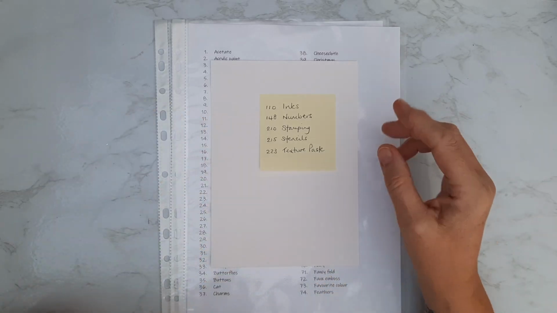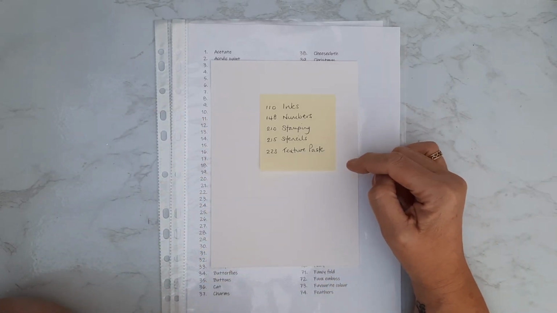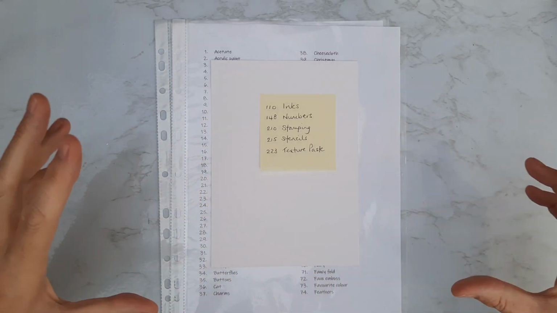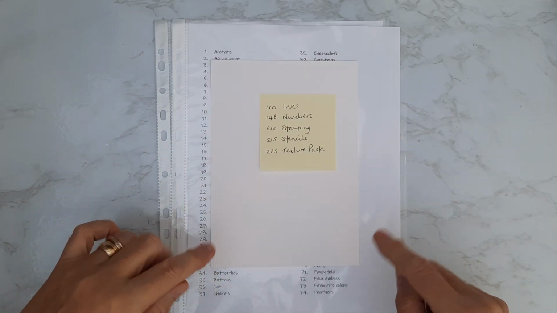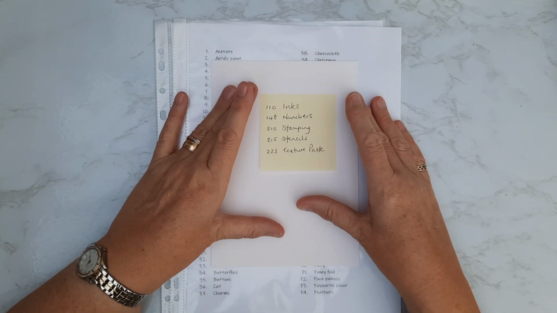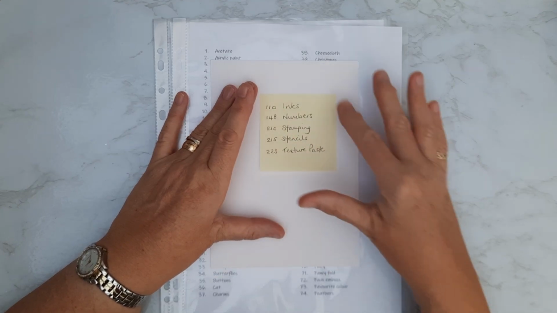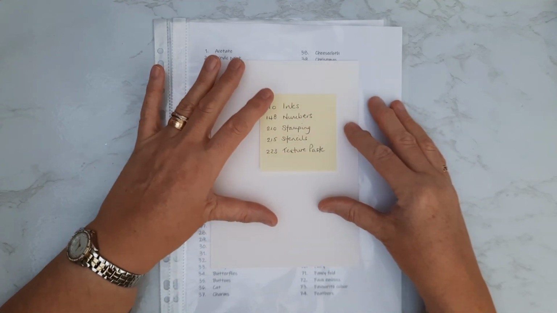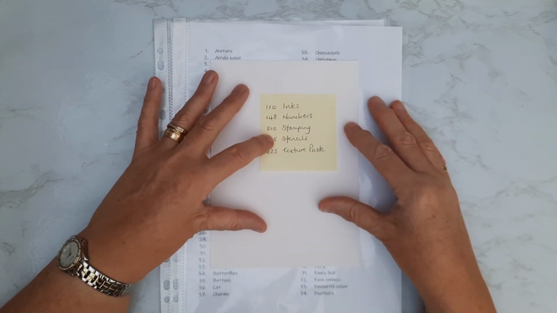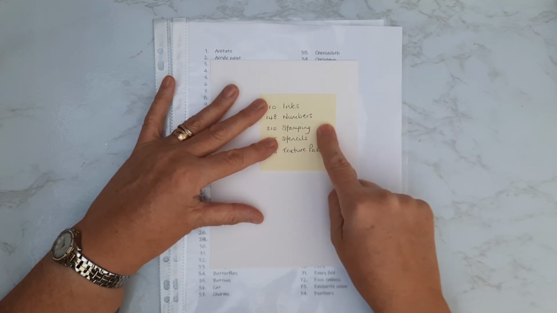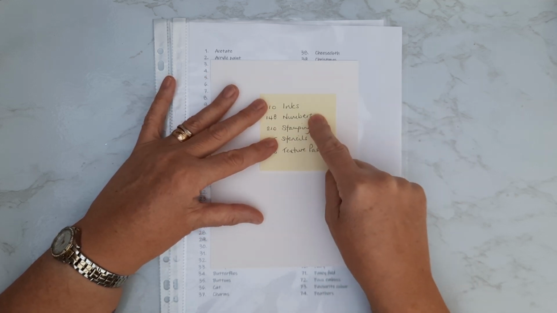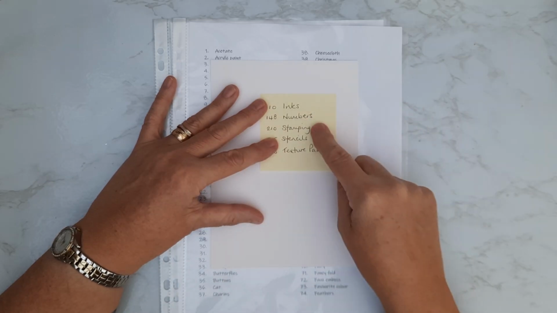I like to narrow it down to maybe 4 or 5, otherwise it can get a little bit overwhelming if you've got too many things that you want to use in your project. The idea is this focuses your mind, and if you look at this, they're very, very obvious ones. You know, you can put ink through a stencil, you can put texture paste through a stencil. It's easy to add some stamping. Numbers are always my thing. I often use numbers on my projects.